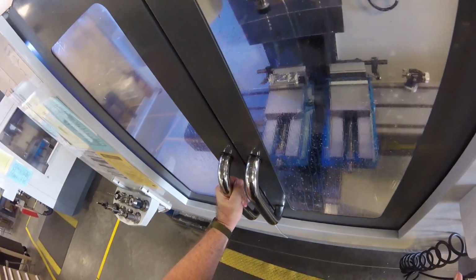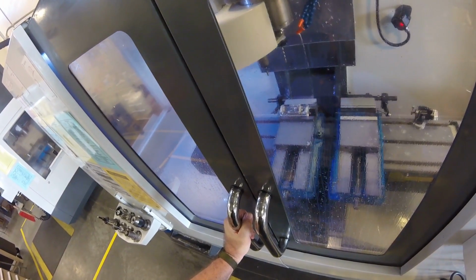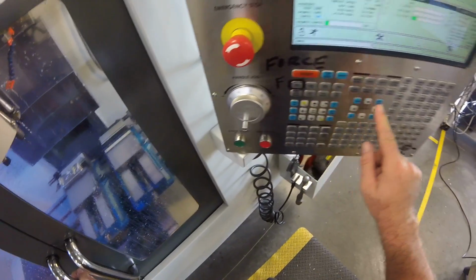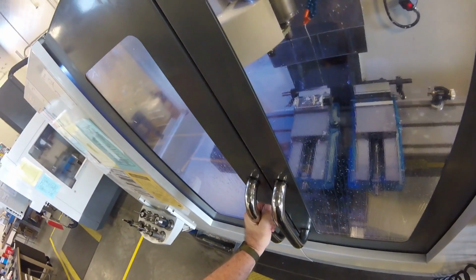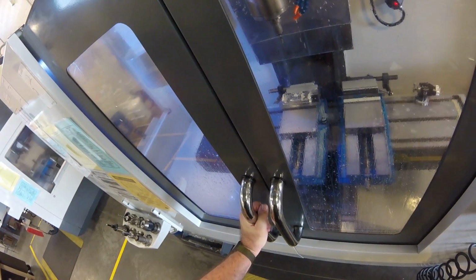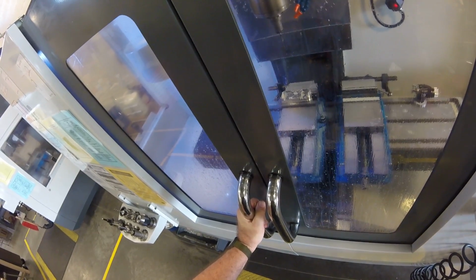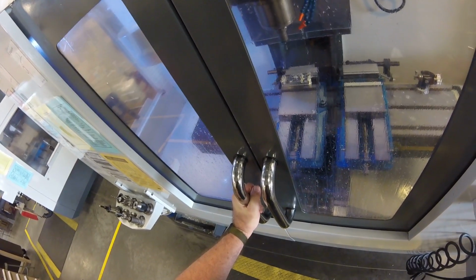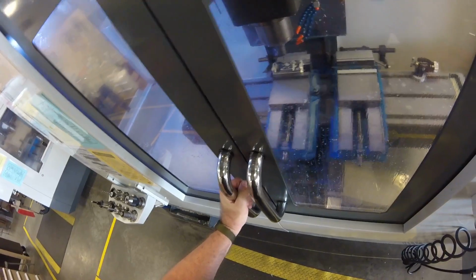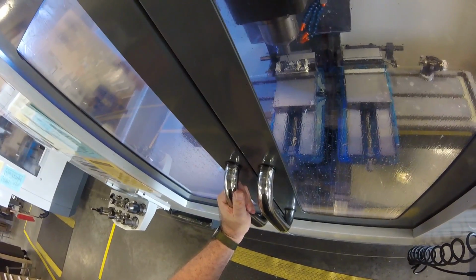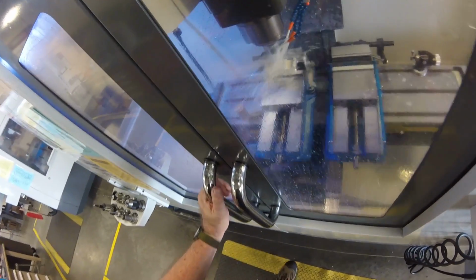Last one's tapping. Alright, back to single block. We're going to single block one hole only. So we're at 0.2 above the part, right? Coolant on, and observe the whole cycle.